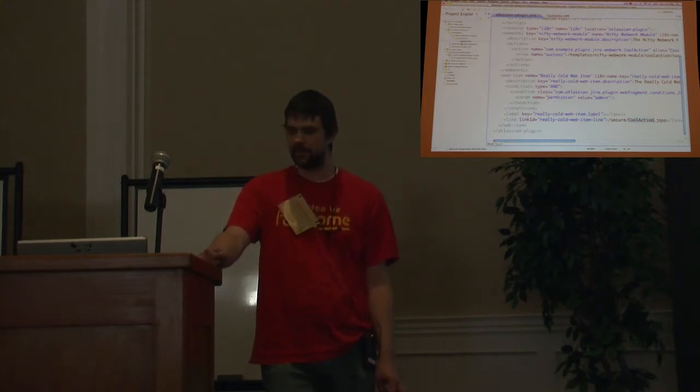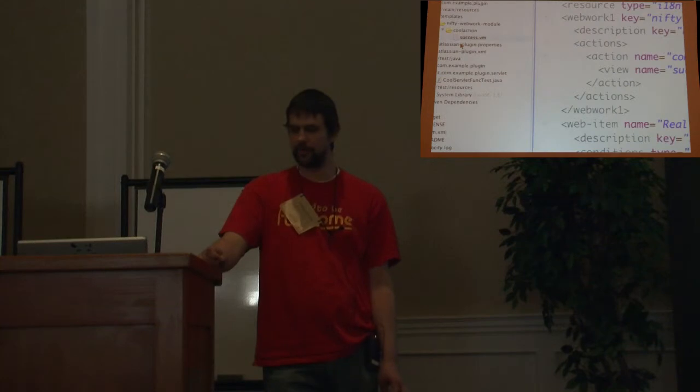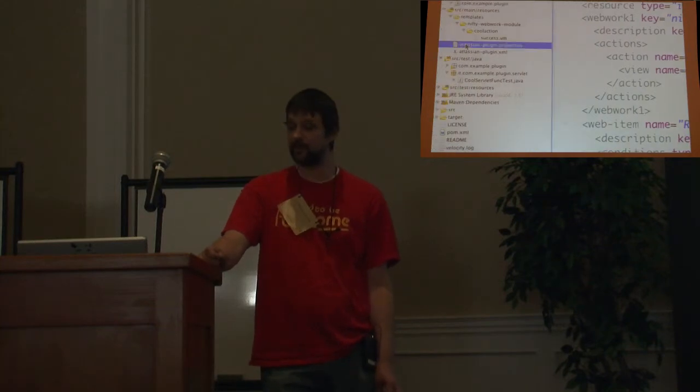So now let's take a look at the cool action code. Oh, I'm sorry, the plugin properties. We added a whole bunch of keys, and you'll notice that our servlet's still in there, and it just tacked on the new keys that we need for our modules. So it's just appending to that file.